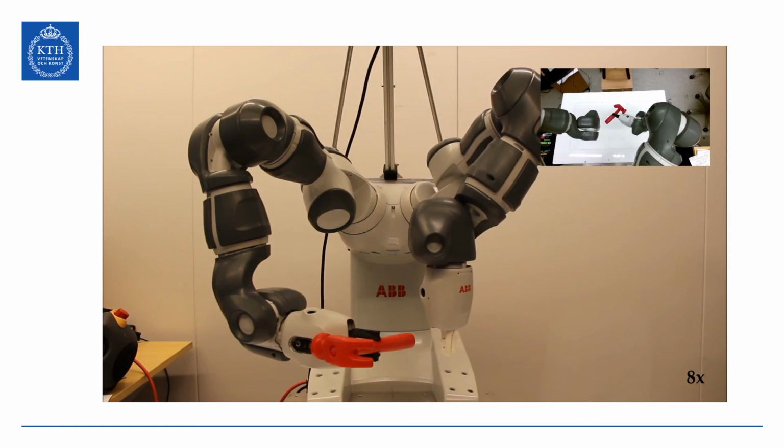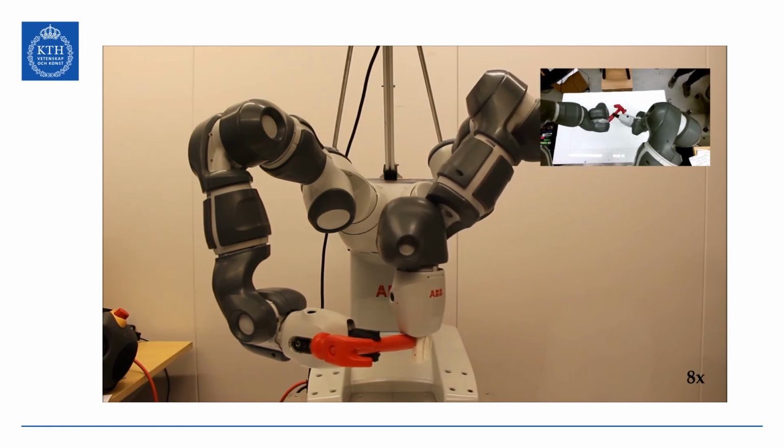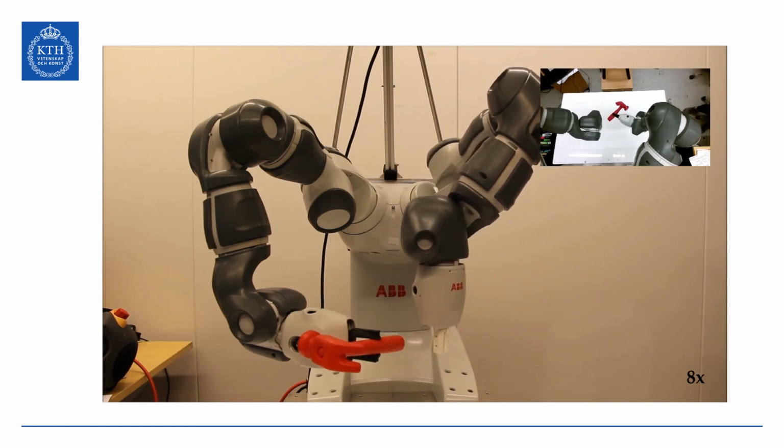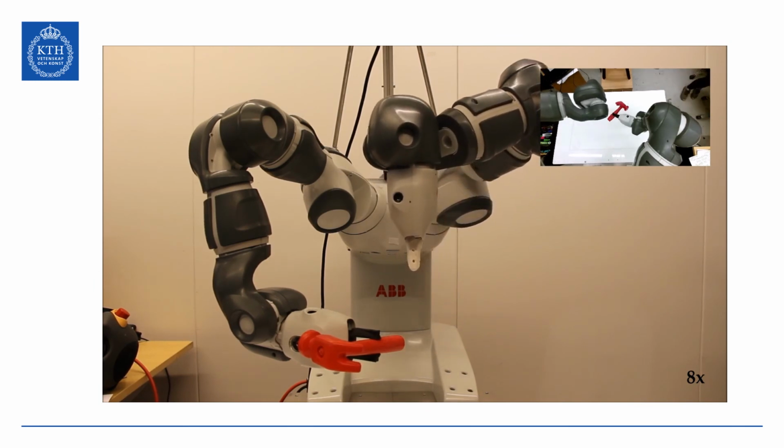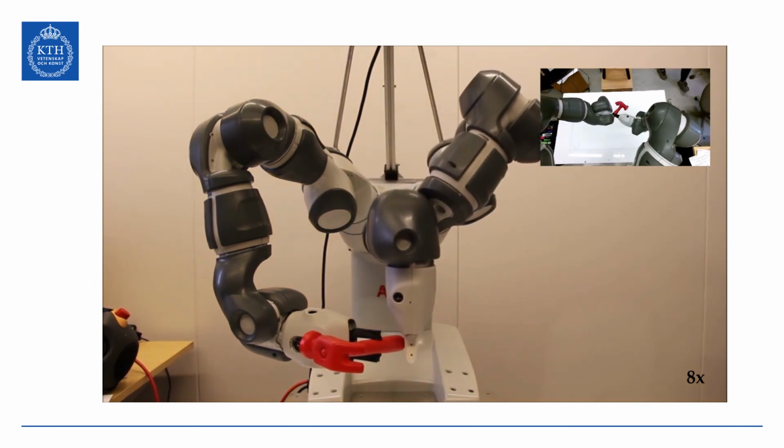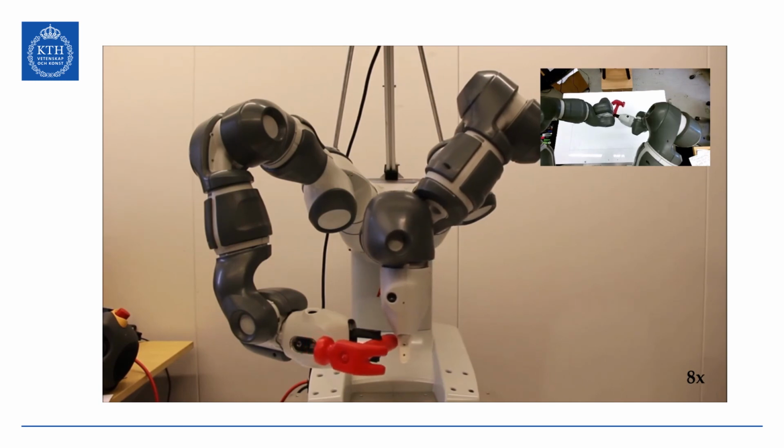This video shows the robot executing the in-hand manipulation solution. It pushes the object at the appropriate point to slide it and rotate it inside the gripper, and finally obtained the desired grasp configuration.